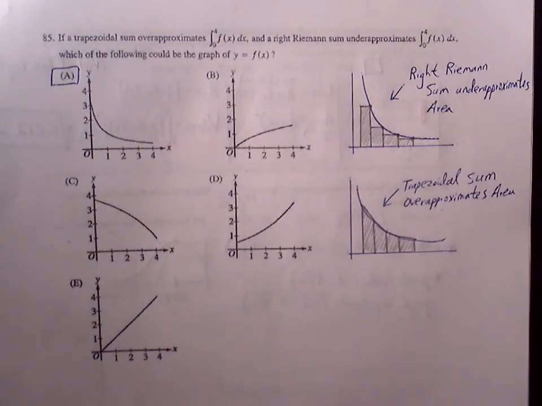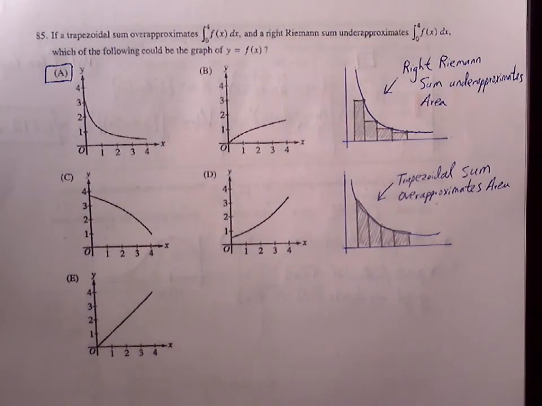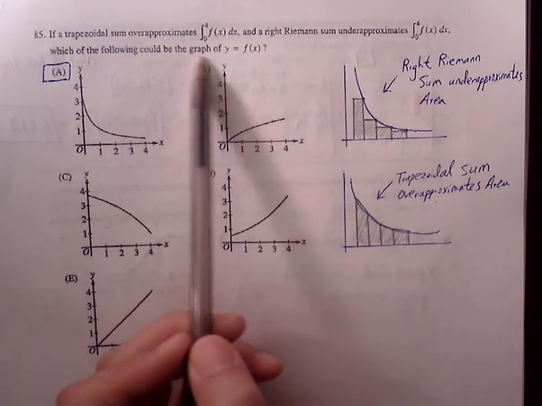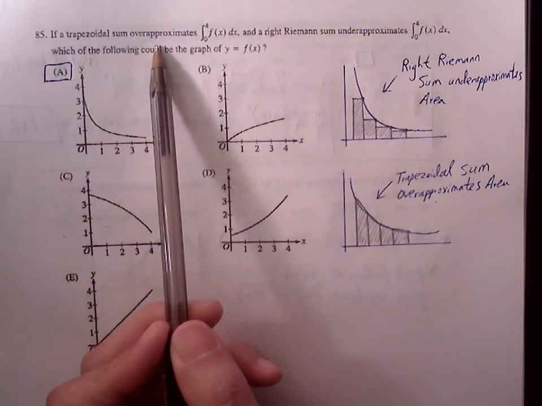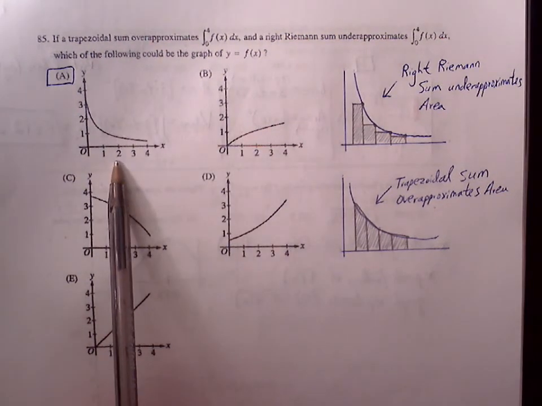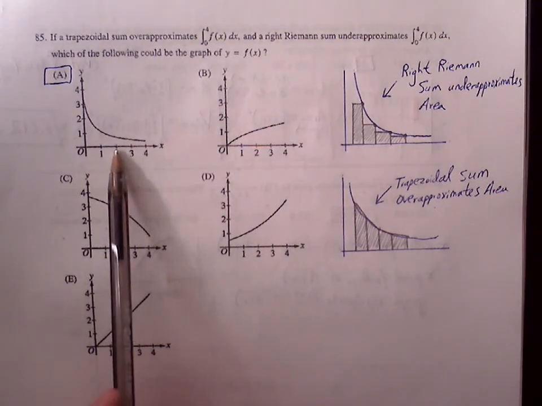Okay, 85. If the trapezoidal sum approximates the definite integral from 0 to 4 of f of x dx, and a right Riemann sum under approximates it, which of the following could be the graph of f? So we want to find a graph that will have an under approximation for right Riemann sum, but an over approximation for trapezoid. And the only one that's going to fit that bill is going to be option A, the graph of A. So let's show why that's the case.